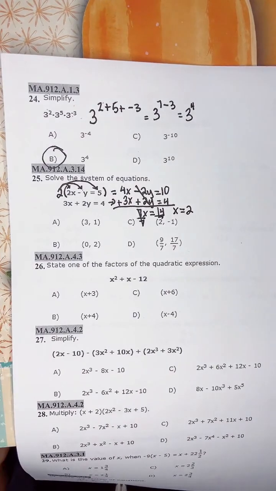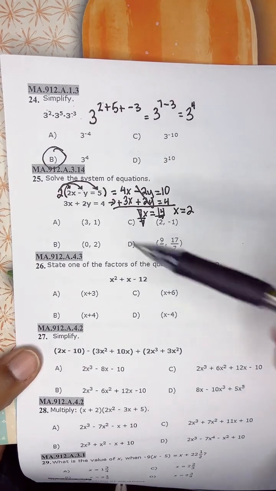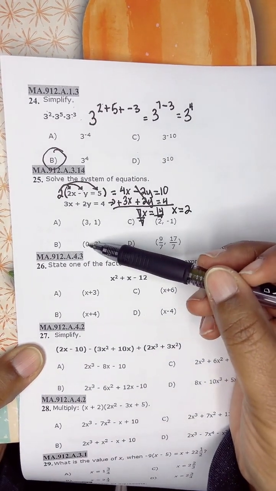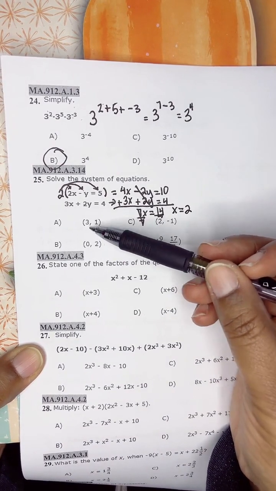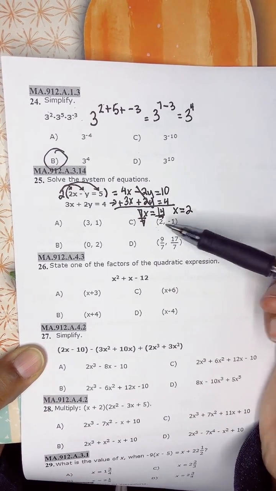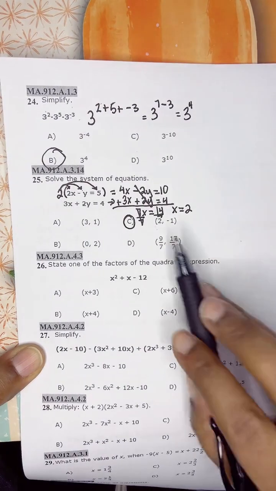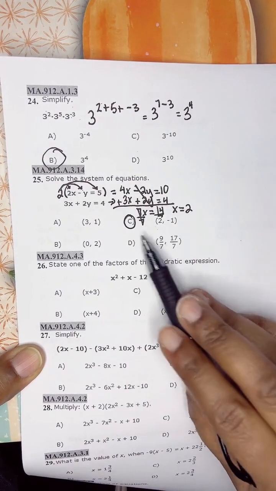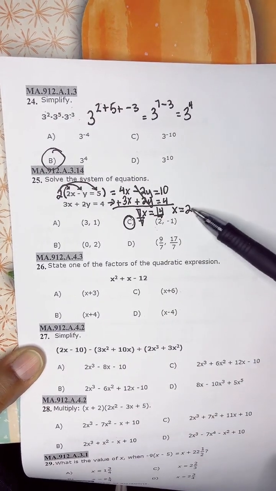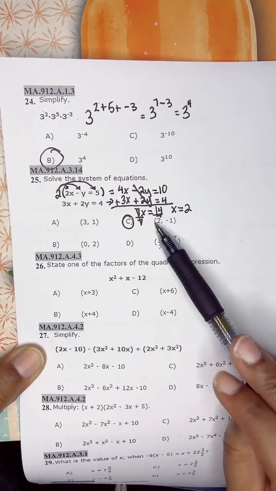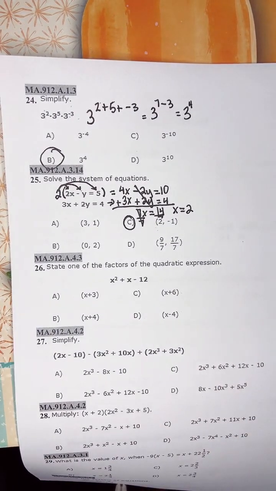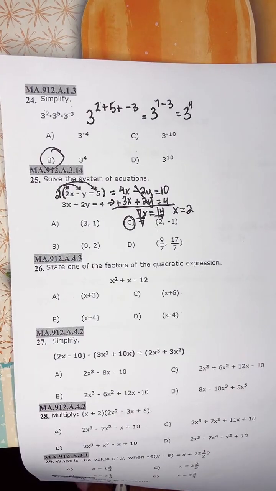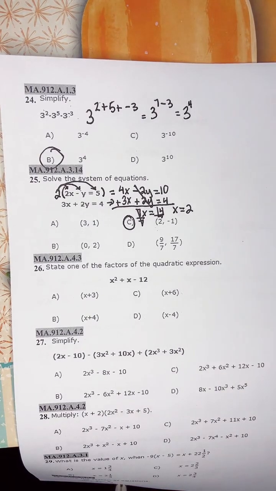Now, we love it when they give multiple choice like this, right? Because we're only looking at the x value. There's only one that they gave us where the x was 2. So this has to be our answer. We don't even have to finish it out to solve for the y because there's only one x that's 2. Any questions?